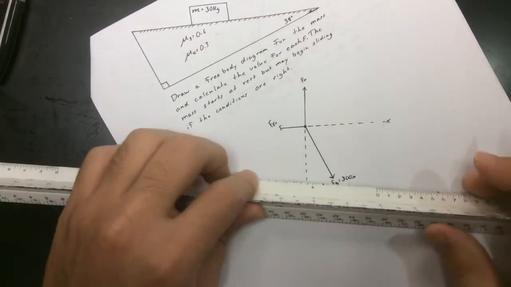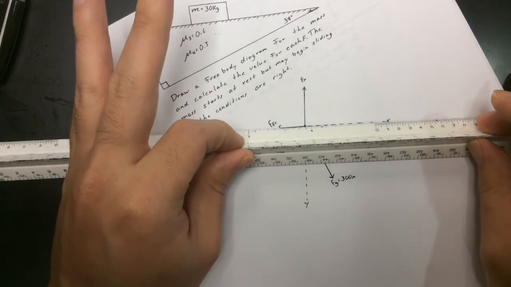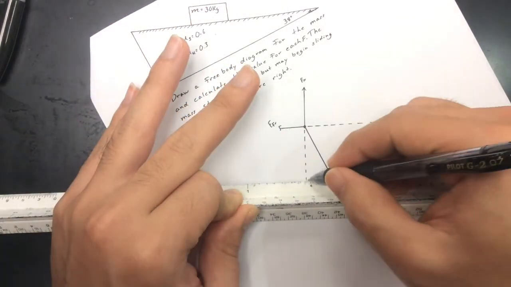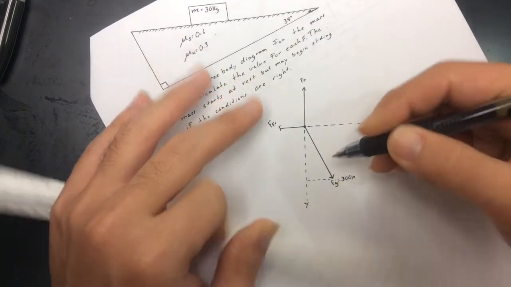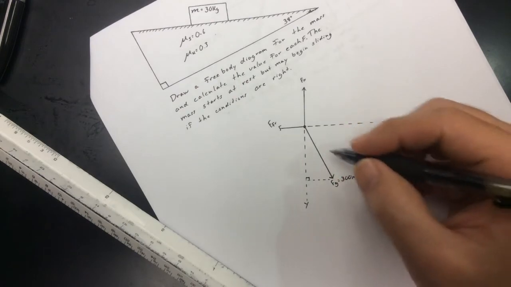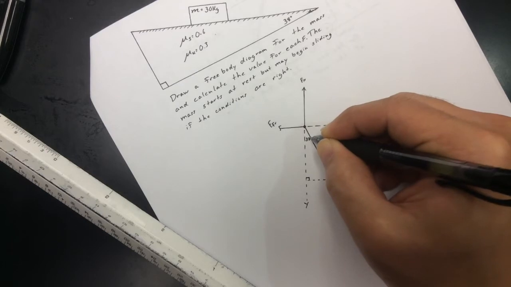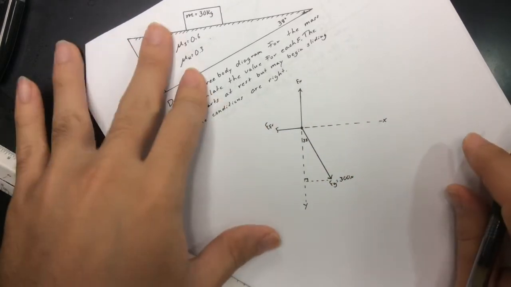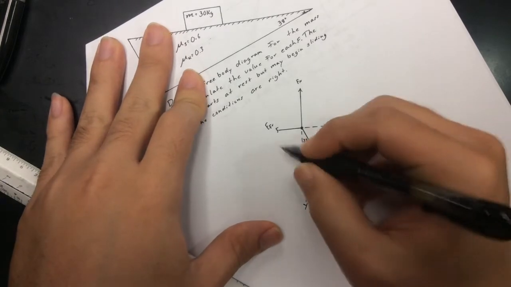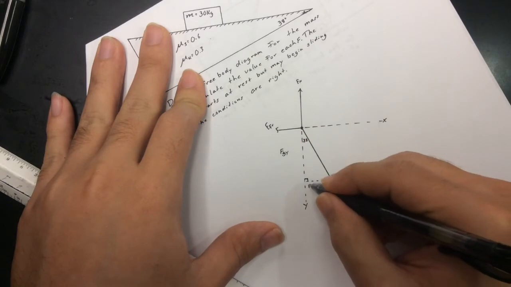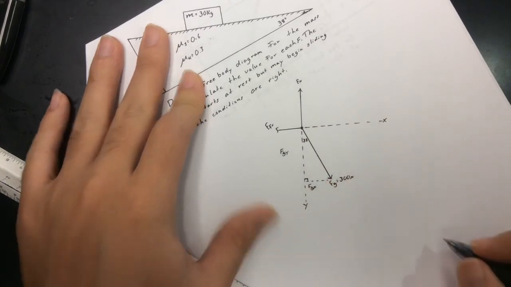And it has components. Take your ruler and just line it up with that x-axis, move it straight down, and that's going to be a 90-degree angle right there. So 300 is going to be the hypotenuse. 38 degrees is going to be right inside here. And we were able to find these sides now. So let's talk about these sides. This side over here would be the force of gravity in the y direction. This side would be the force of gravity in the x direction.